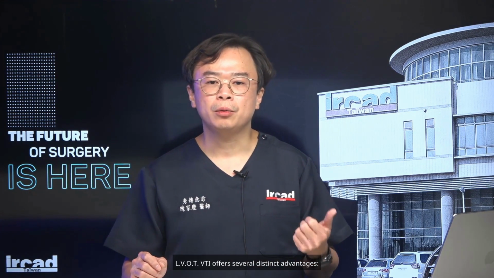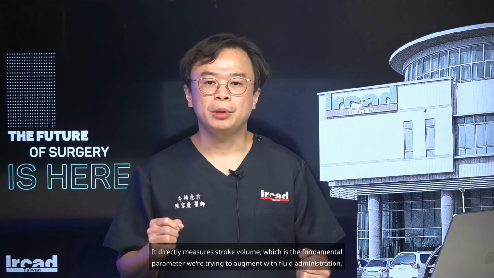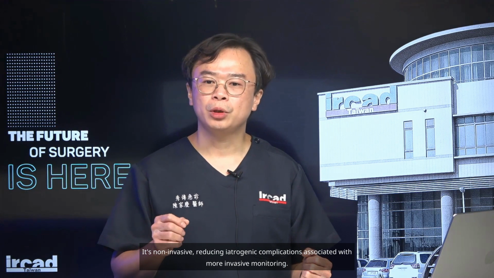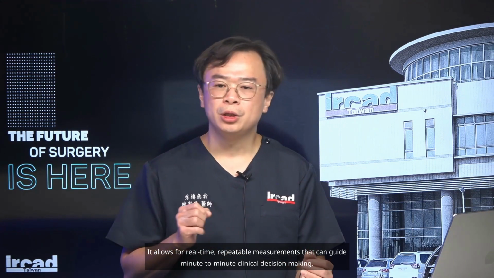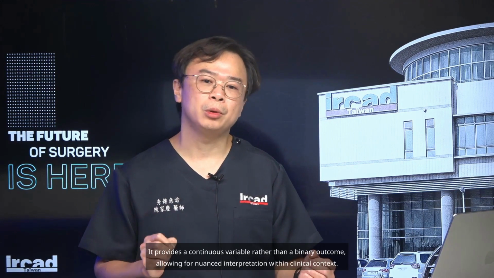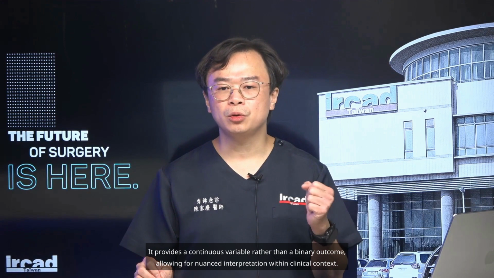LVOT VTI offers several distinct advantages. 1. It directly measures stroke volume, which is the fundamental parameter we're trying to augment with fluid administration. 2. It's non-invasive, reducing iatrogenic complications associated with more invasive monitoring. 3. It allows for real-time, repeatable measurements that can guide minute-to-minute clinical decision-making. 4. It provides a continuous variable rather than a binary outcome, allowing for nuanced interpretation within clinical context.